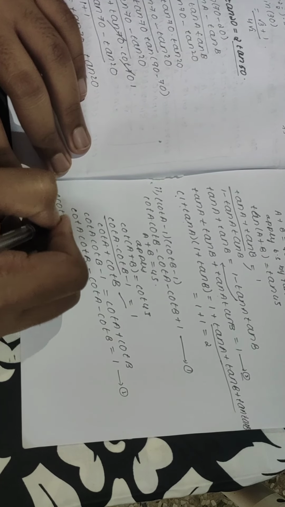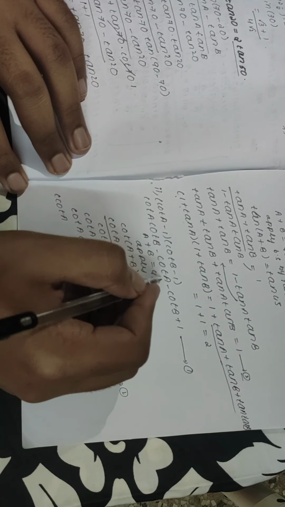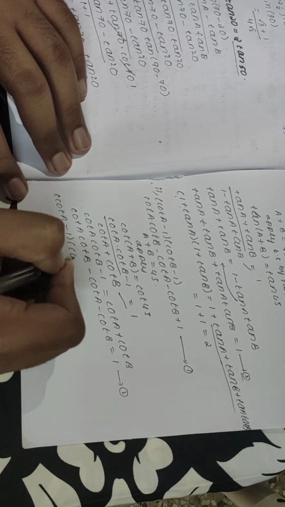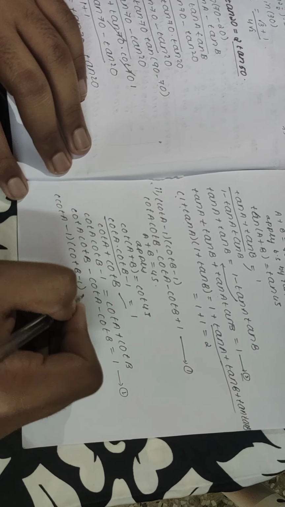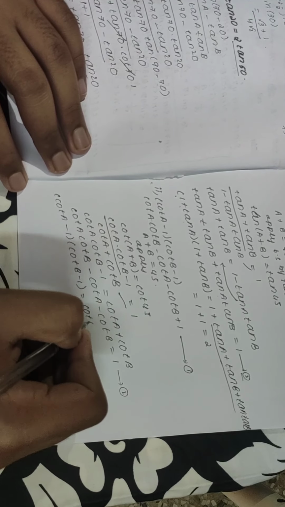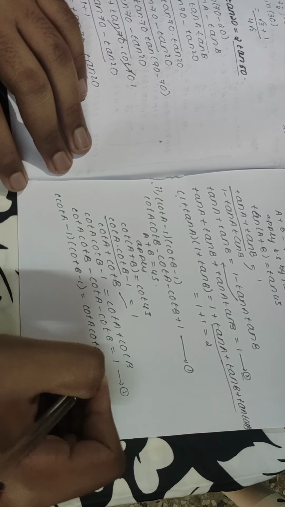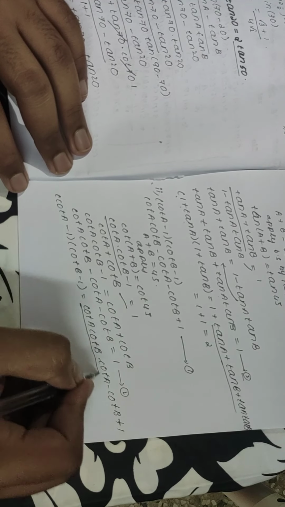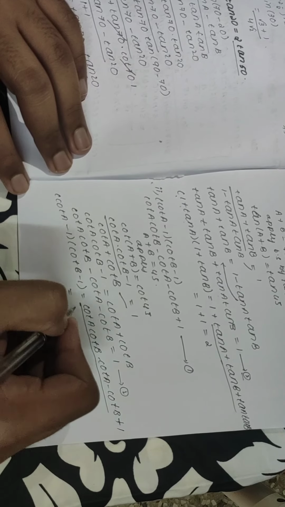From equations 1 and 2, we know the value of cot a cot b minus cot a minus cot b as 1. So it is equal to cot a cot b minus cot a minus cot b, sorry, plus 1. The value of this is 1 from equation 2. 1 plus 1 is 2. Thus proved.